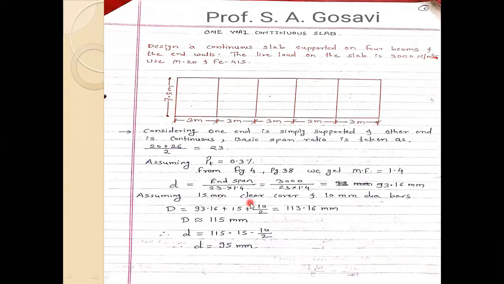In the exam, if the question asks you to design a continuous slab, you have to design one panel. Either you can take the end panel or the central panel. If the problem says to design the end panel of the continuous slab, then you have to design these two panels. If it says to design the intermediate panel, then you take this panel, where the left end is also continuous and the right end is also continuous.